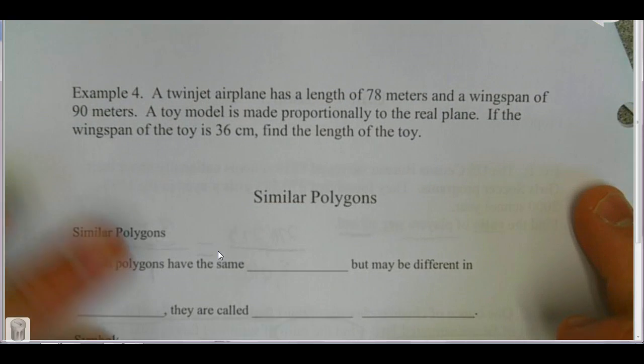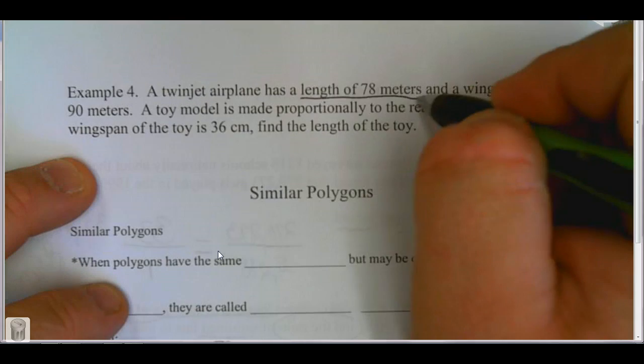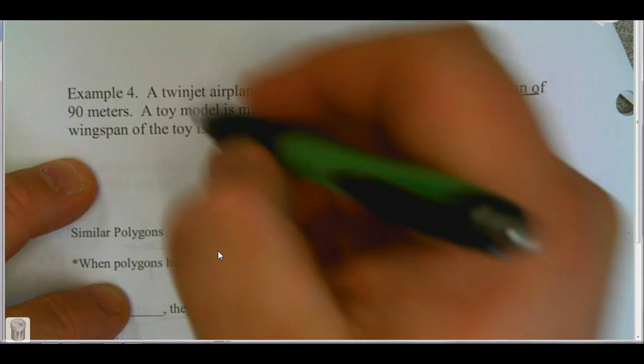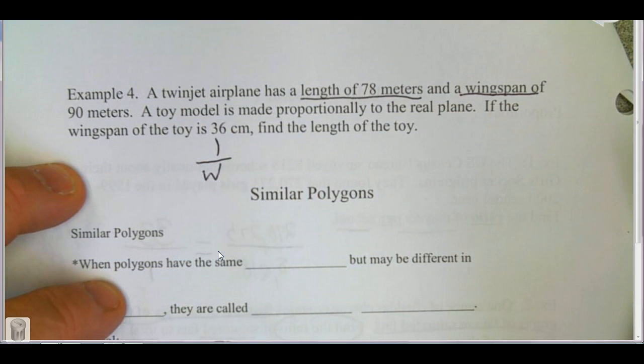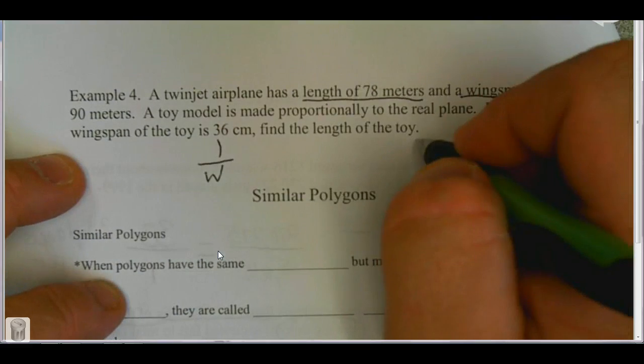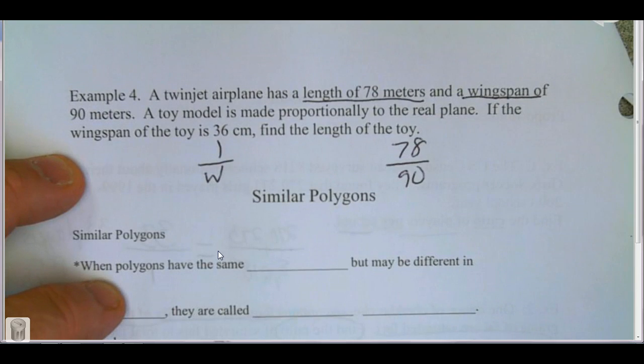Using word problems, you can do the same thing. Always go with what's first. Length, wingspan. So we're going to do length over wingspan, and we're going to set up a proportion. So we're going to do 78 over 90, because that's what was given to us first. And then we keep reading.